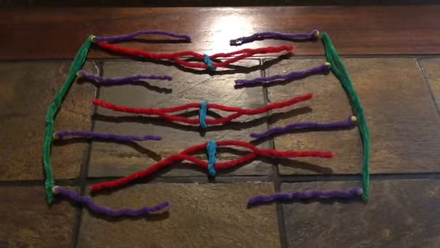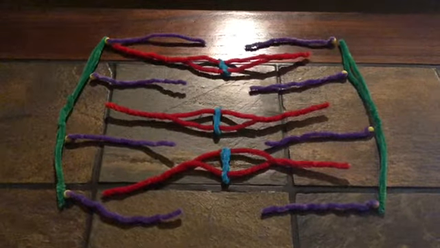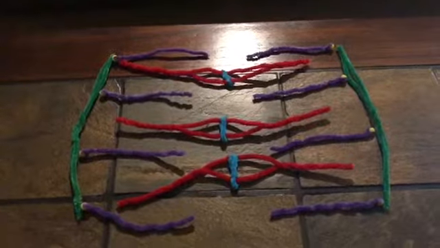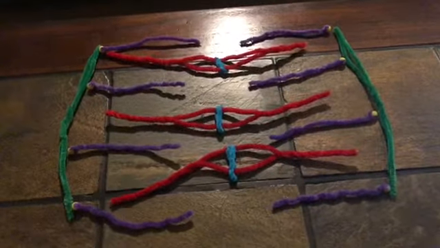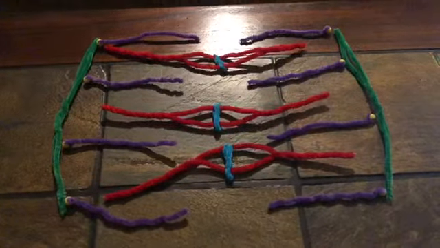Today I'll be showing you the sliding filament model of contraction, and to put this into more detail, the sarcomeres.